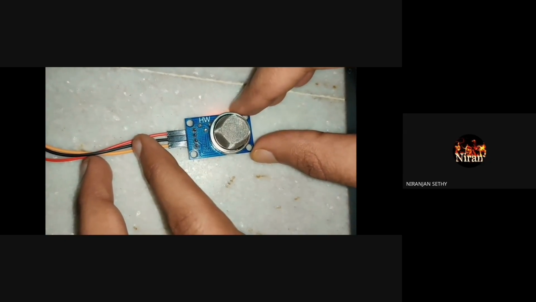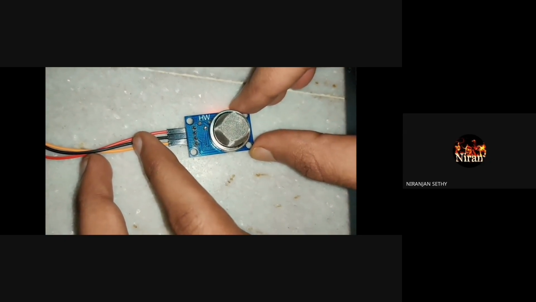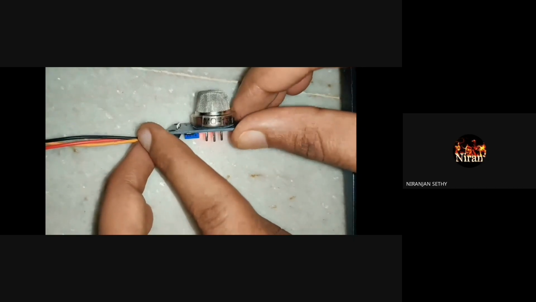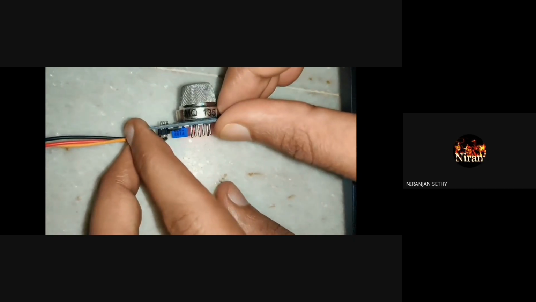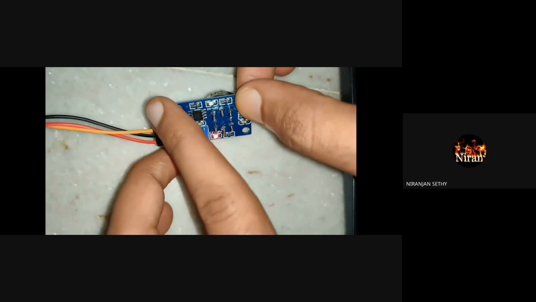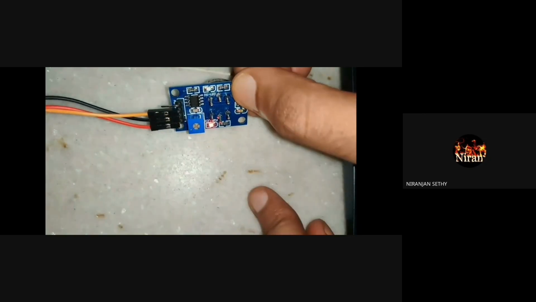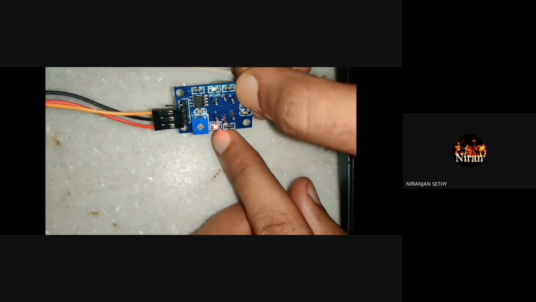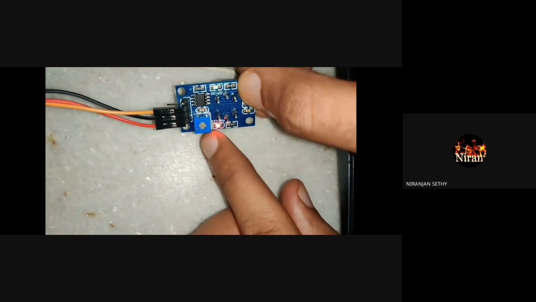You are seeing the MQ135 in front of you, which is an air quality monitoring sensor that can detect the presence of various gases including LPG. So we are going to use this LPG detection feature. When you turn it upside down, you get most of the details understood clearly. There is a power LED which shows that it is powered up.